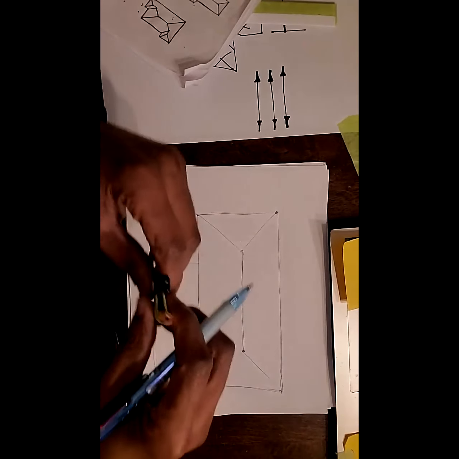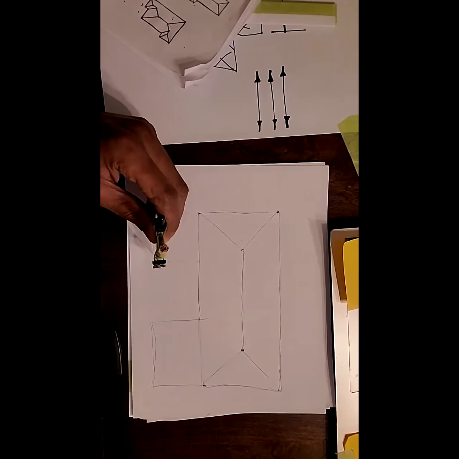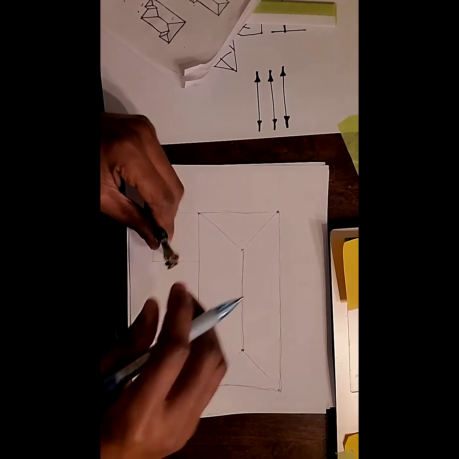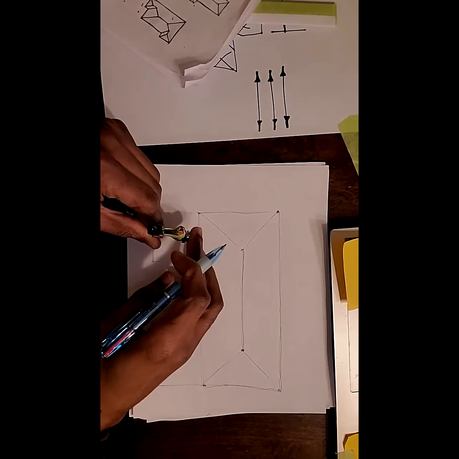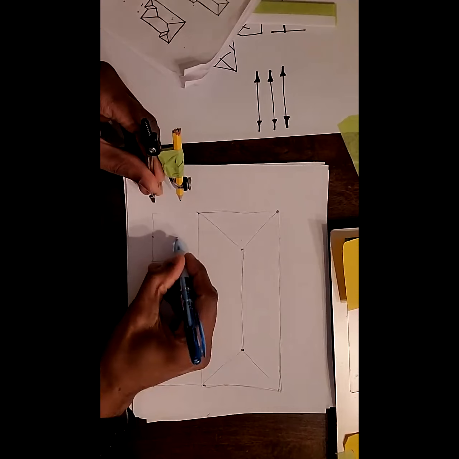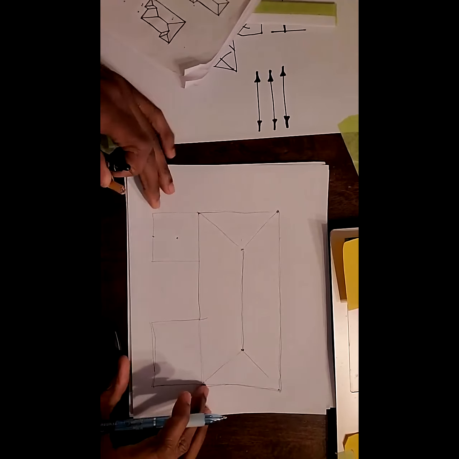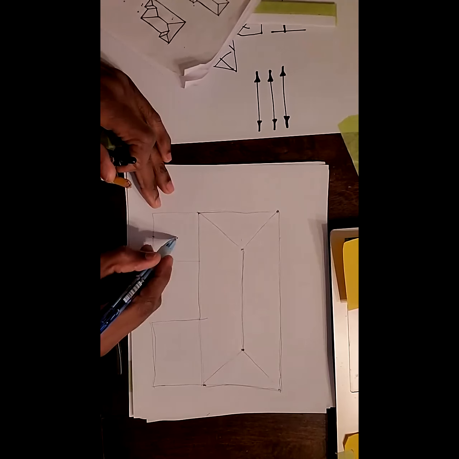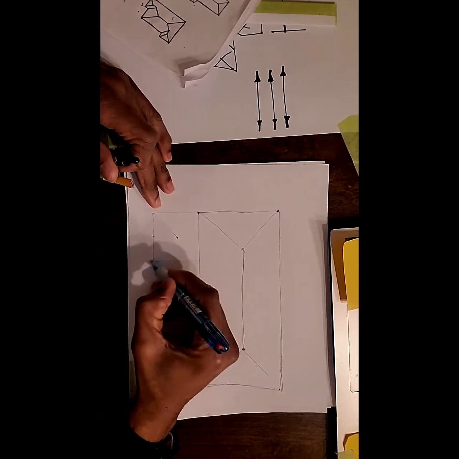So our next move now would be to apply the same principle here. Find the center of this and get that point. Mark this point right here. Then join from here to there, and from here to there.